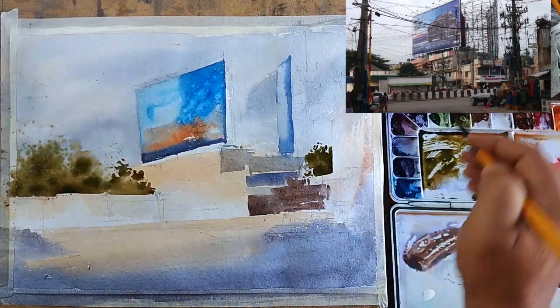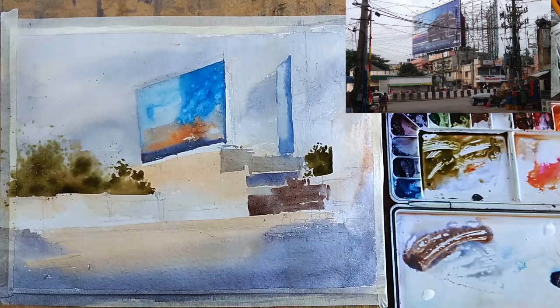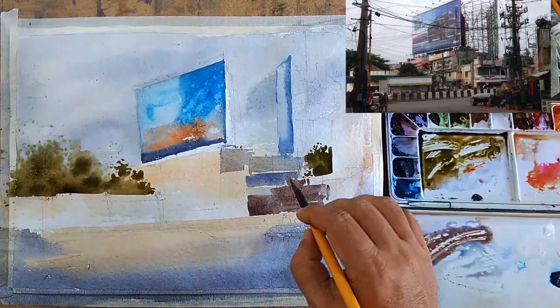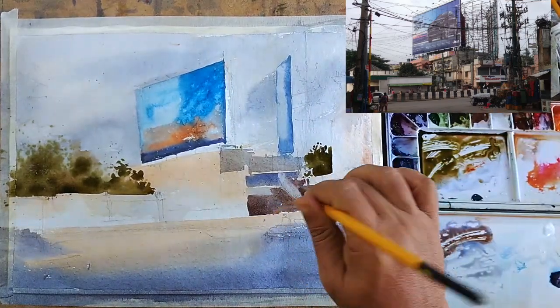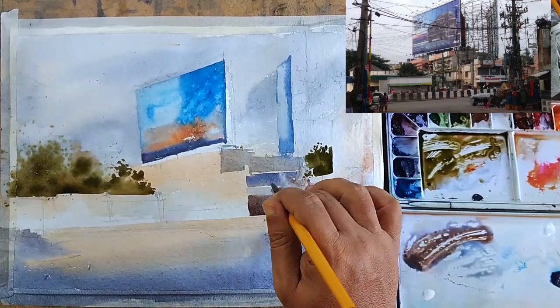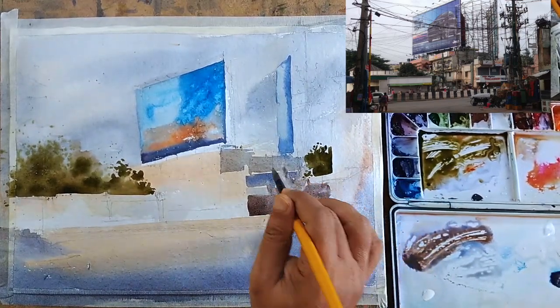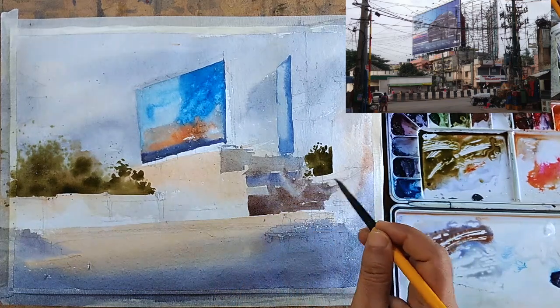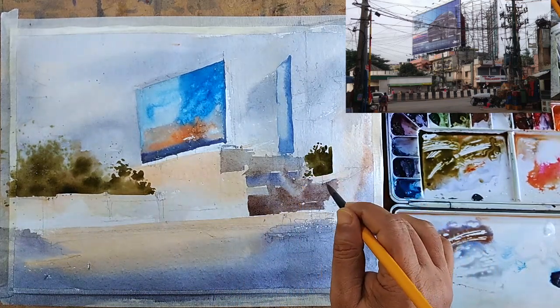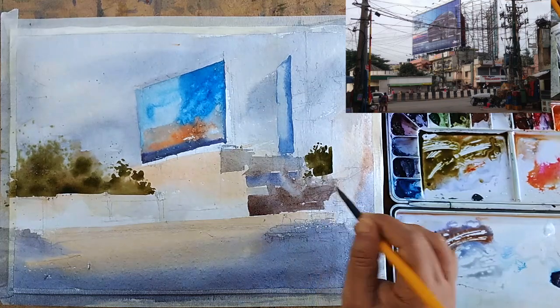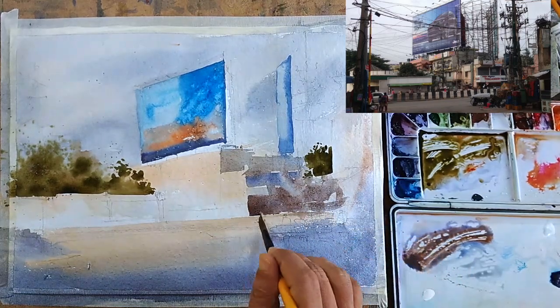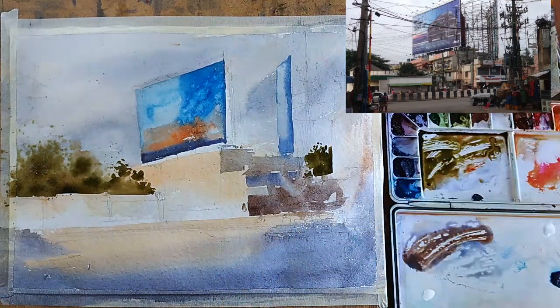A lot of things will get covered, so I'm just trying to merge the things here, so that we don't have too much clarity, and that much is not required.